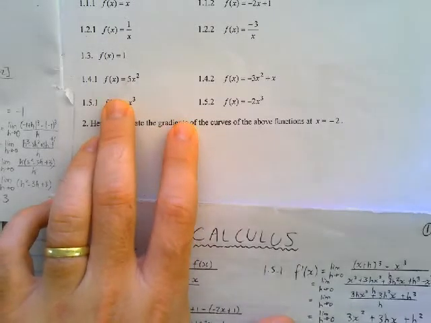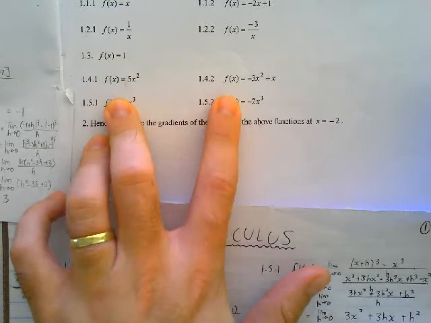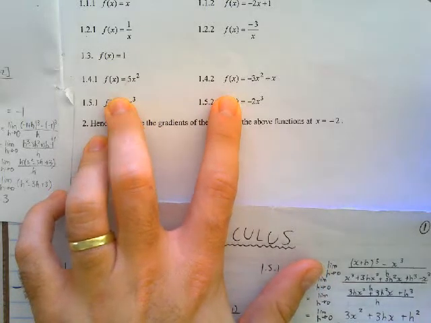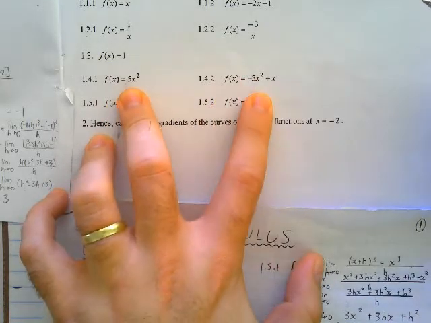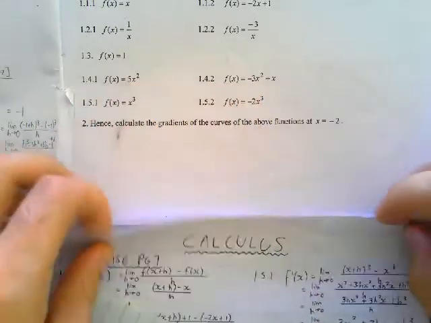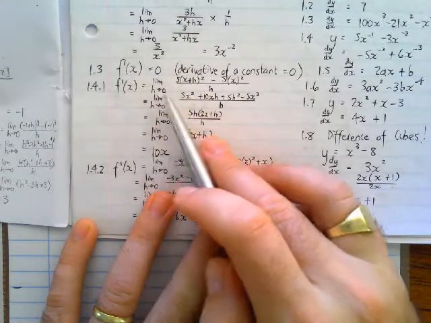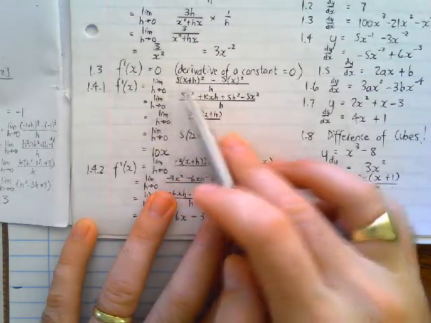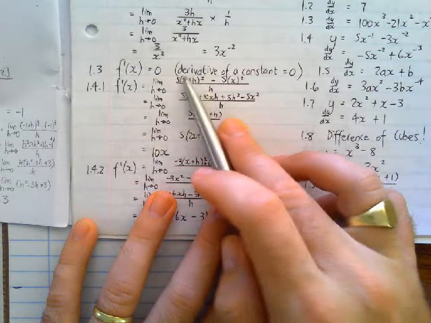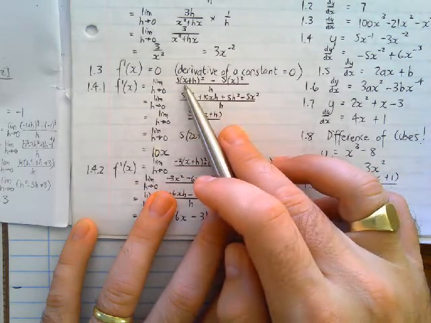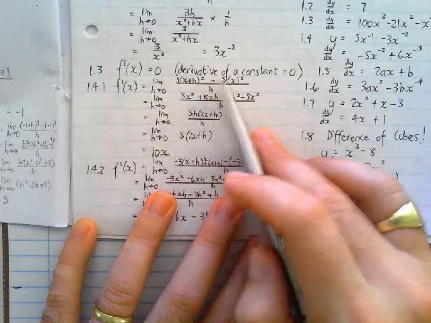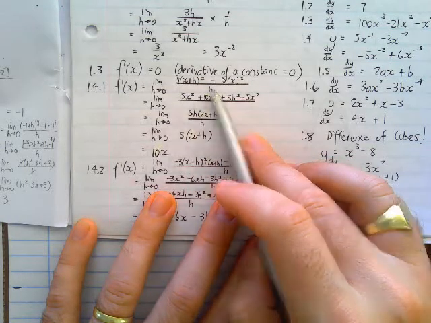For 1.4, there's the question here, and 1.4.2, those are both parabolas, 5x squared and negative 3x squared plus x. You'll see my answers here. 1.4.1, there it is, the first derivative as h approaches naught, 5x squared, but instead of an x, I'm going to have x plus h all squared minus 5x squared all over h.